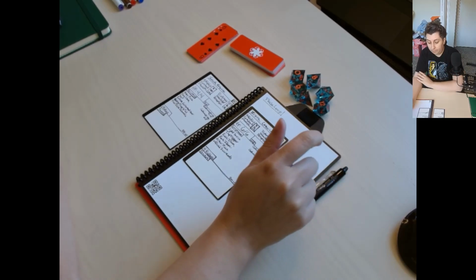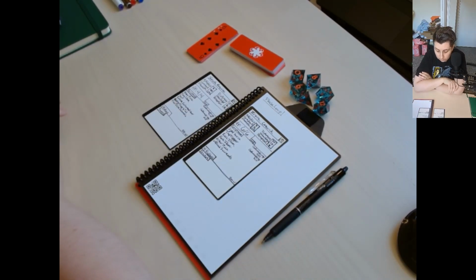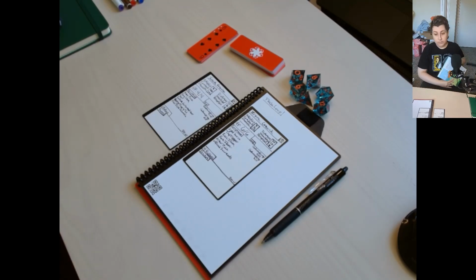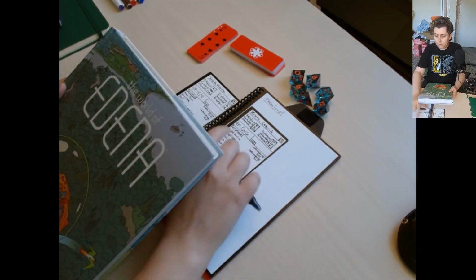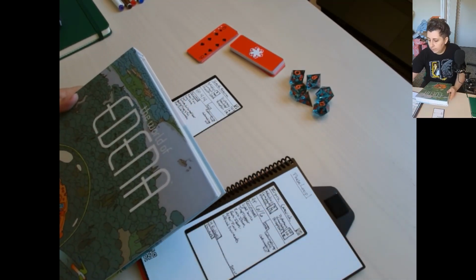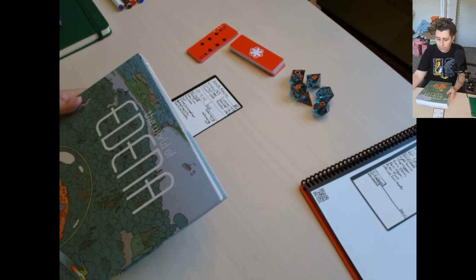Alright. So, I'm going to pull out some of my tools here. I believe for these rare items, I'm going to try using this Moebius book, World of Edena, and see what inspires here.